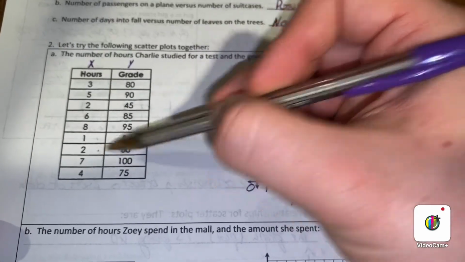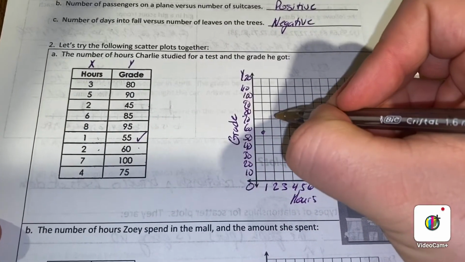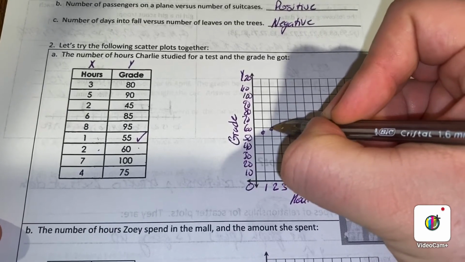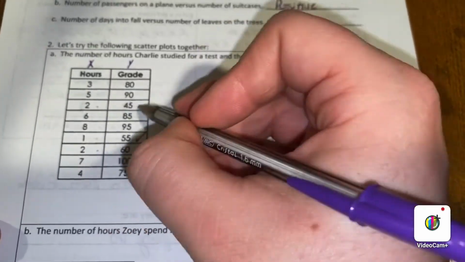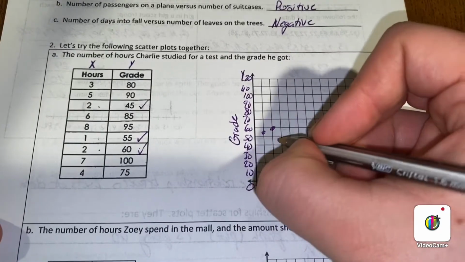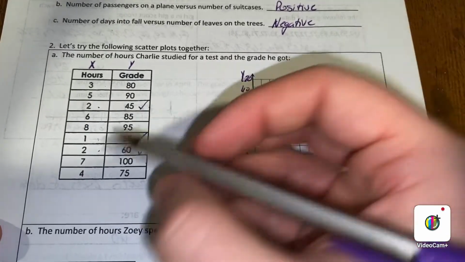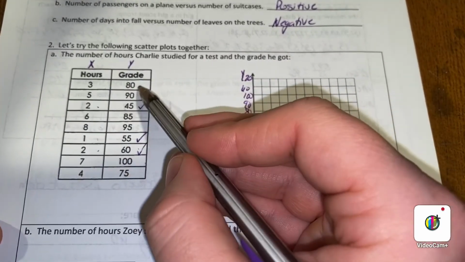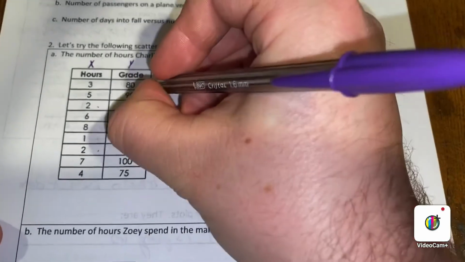Then we have 260. And there's another 2, where there's a 45. Then we look for 3. 380.